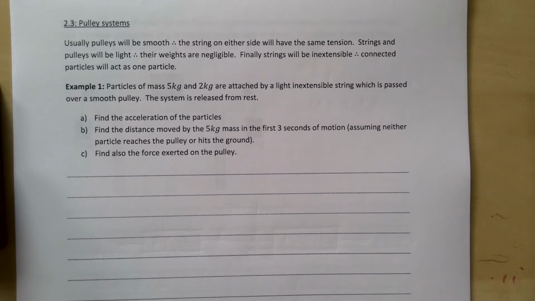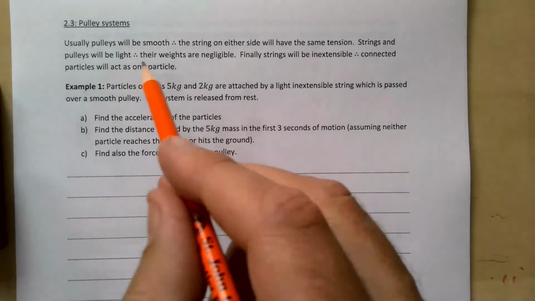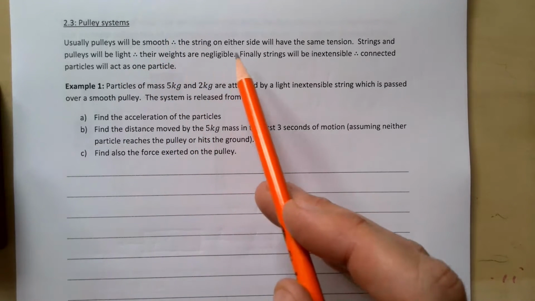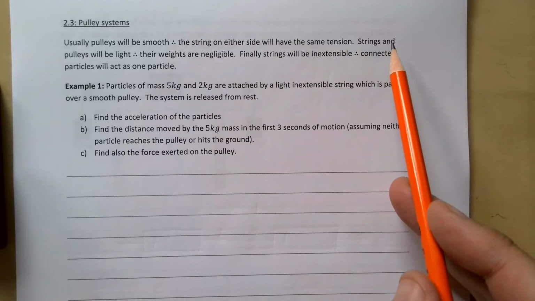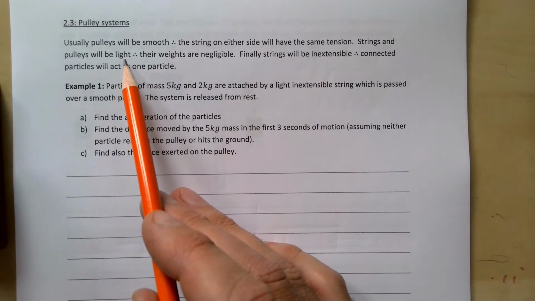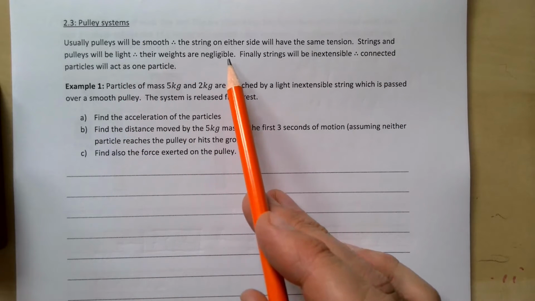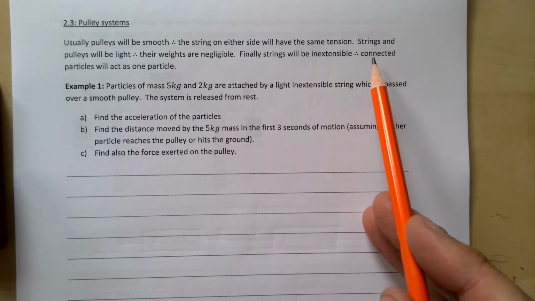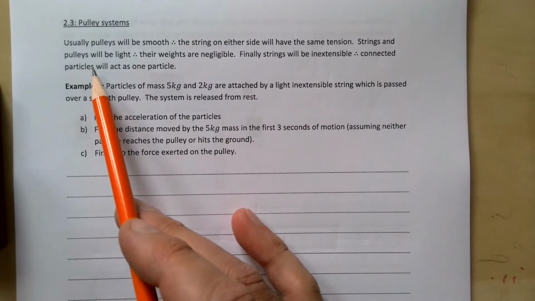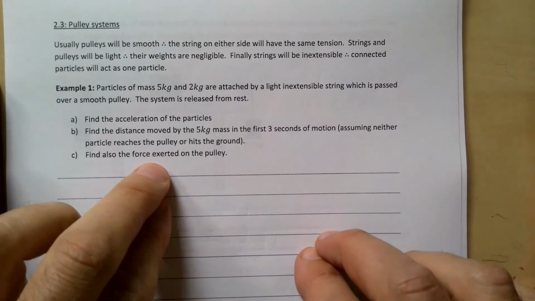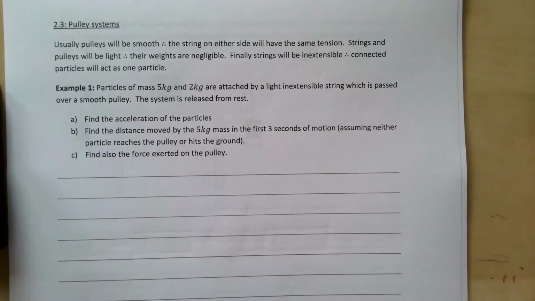Okay, just a bit then on pulley systems. Usually pulleys will be smooth, so that means frictionless. Therefore the string on either side will have the same tension. Strings and pulleys will be light, so their weights will be negligible. Finally, strings will be inextensible. Therefore the connected particles will act as one particle. That means as one goes up, the other one goes down, and so on.